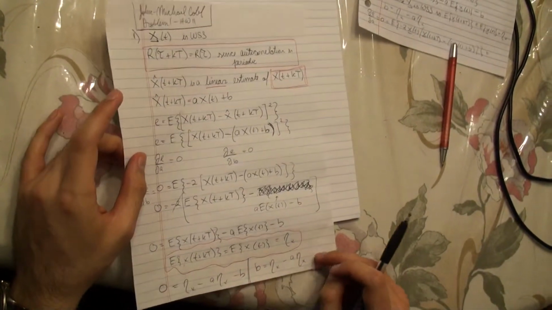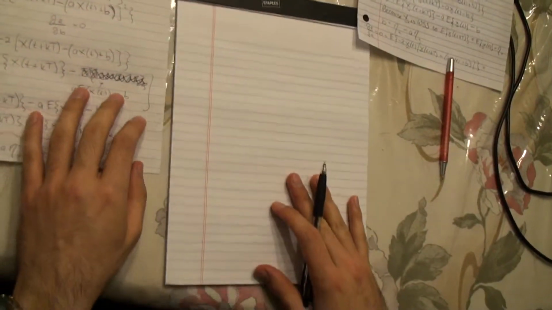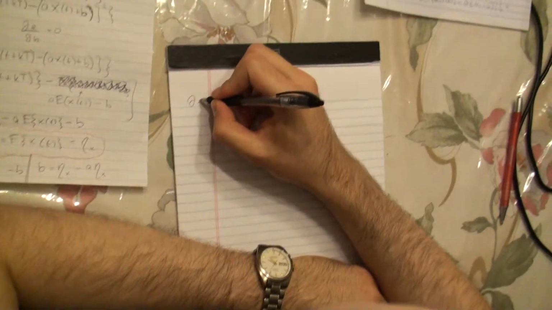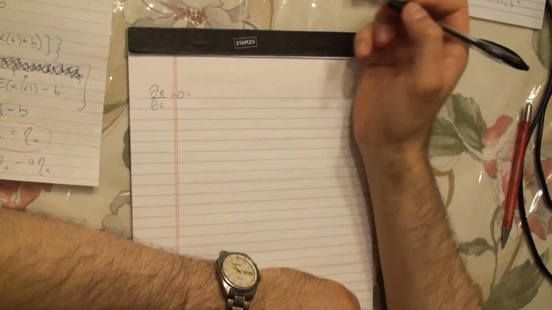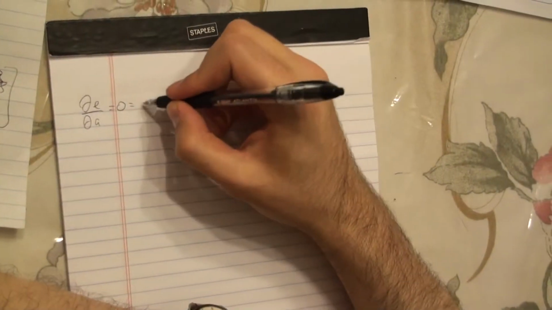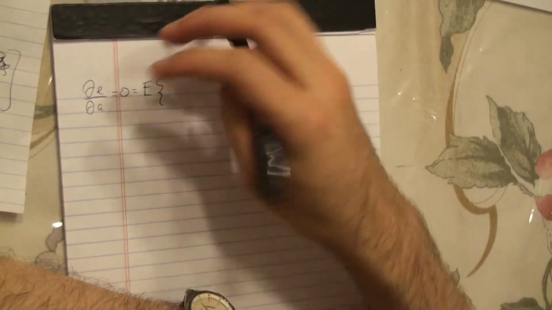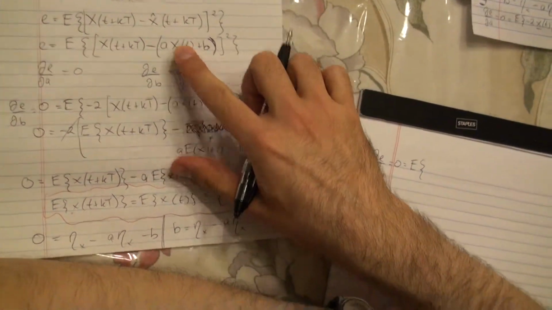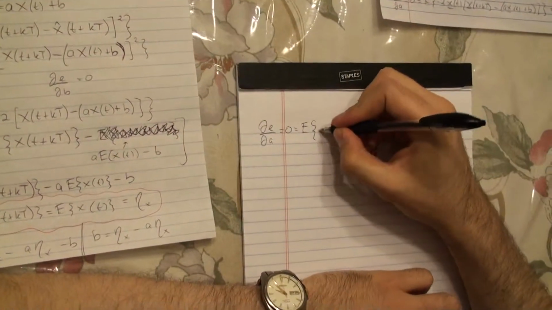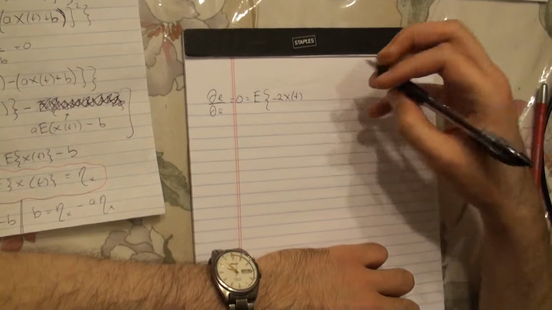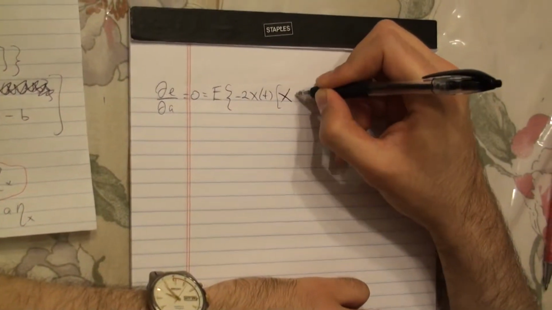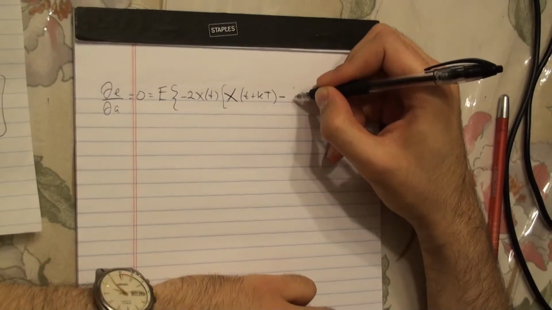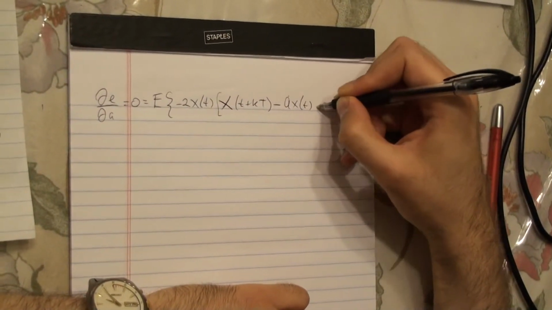Now we need to find our a. So let's take the derivative of the error function with respect to a now. So dE/da equals 0. We're setting it equal to 0 because that's how we minimize. So what are we going to get? We're going to get expected value of, so if we come back here, we bring down the 2, and then in front of the a we got the minus x of t. So we have minus 2 x of t. The minus comes from the x of t, from the chain rule. So we have x of t plus kT, minus, I'm just going to do it like this because I confused myself before, minus b.